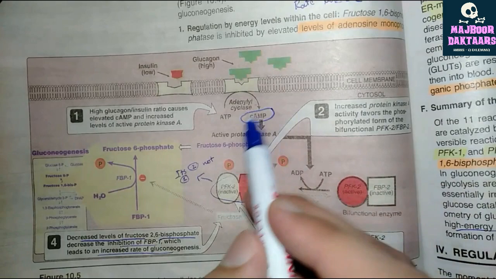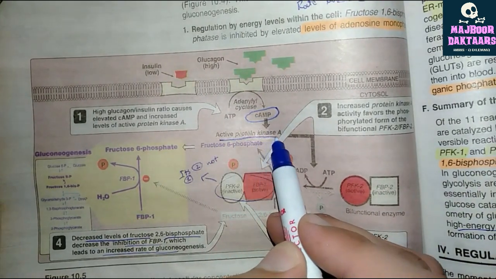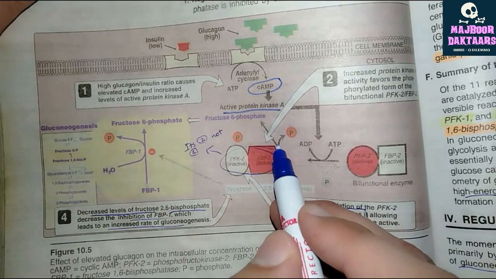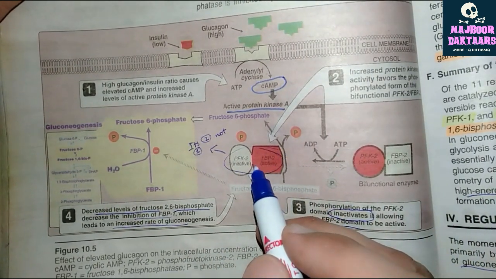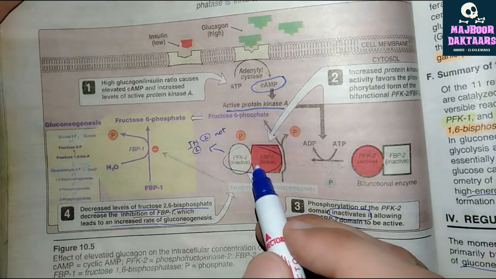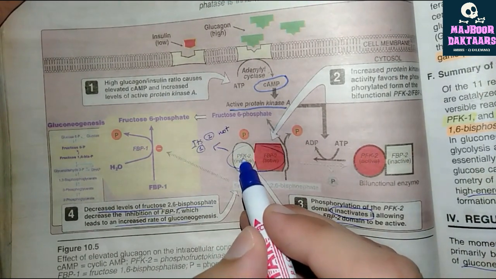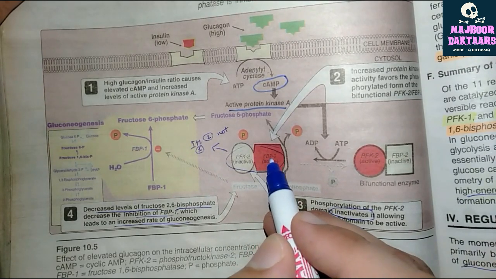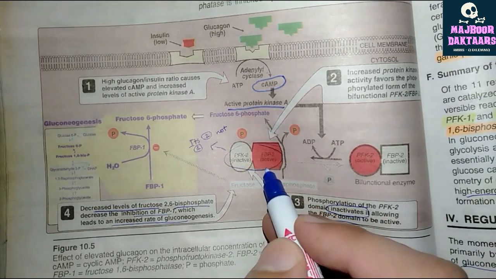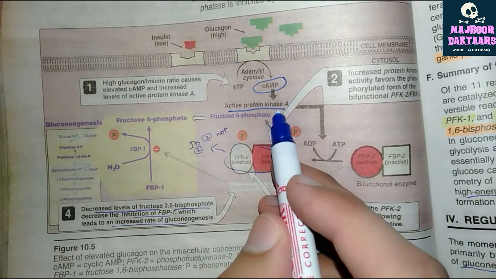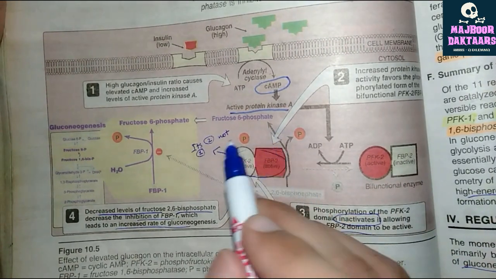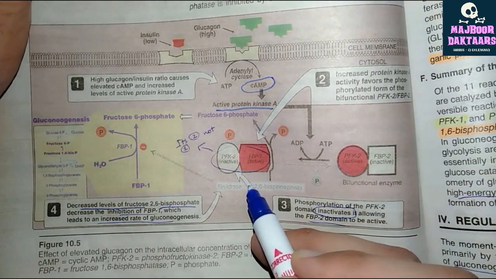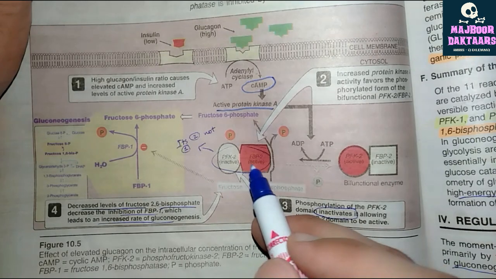This cAMP causes the activation of protein kinase A. Now in cells, there is a bifunctional enzyme, meaning it contains two different types of enzyme, that is phosphofructokinase 2 and fructose bisphosphatase 2.